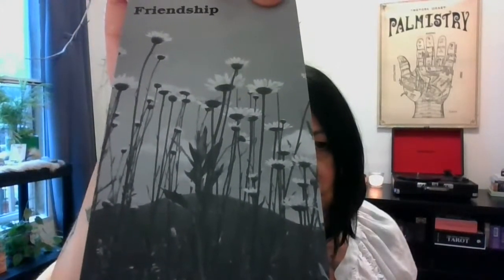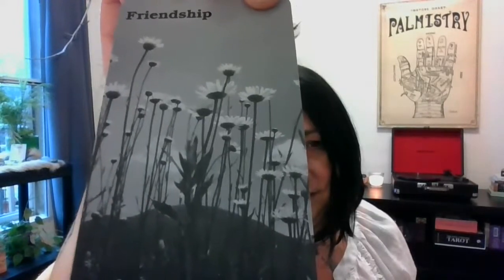Friendship, which we have the friendly daisies, and I love how the white pops out in this card, and that is my mountain right there, my field right there behind our house. Perception. Okay.